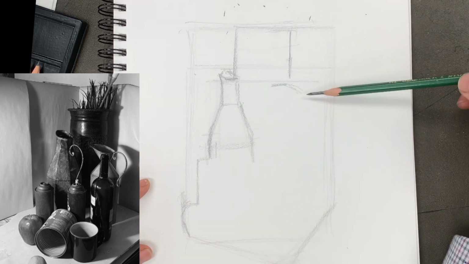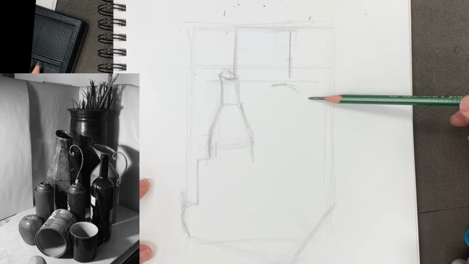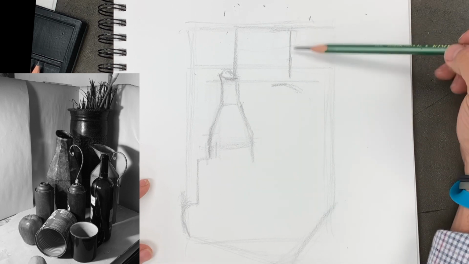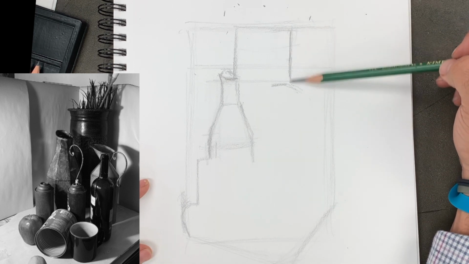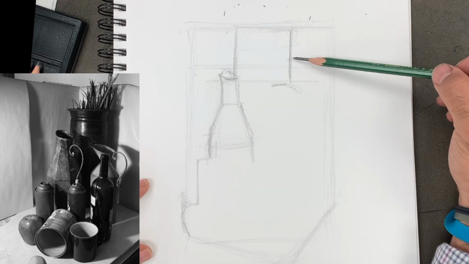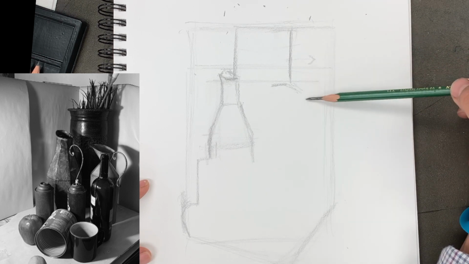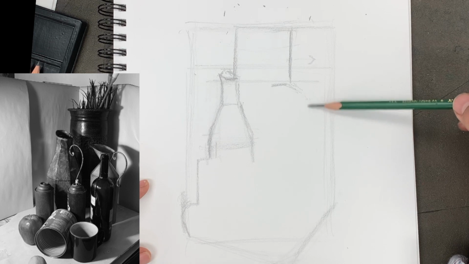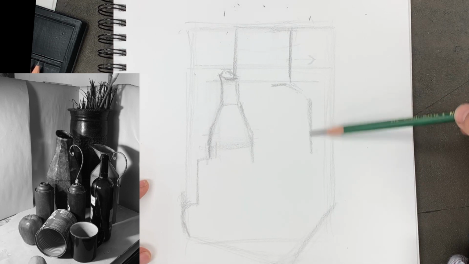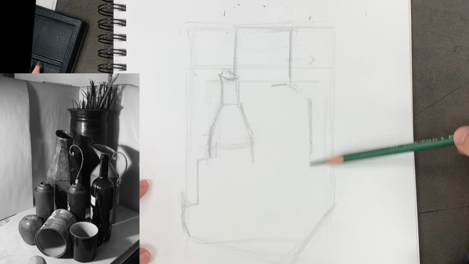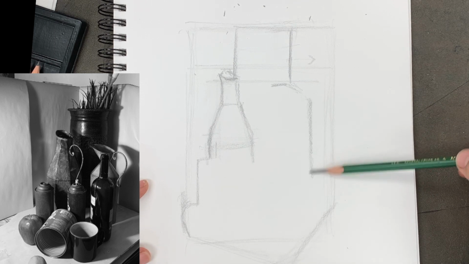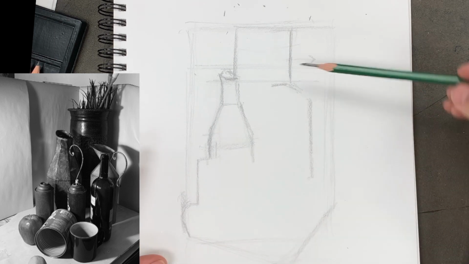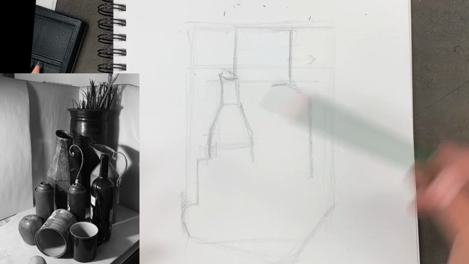Now again, I'm gonna start to define the side of this vase here, and I'm gonna relate it to this line right here. So how far off this side does this vase go? I'm thinking it's somewhere around here. All right. And I'm happy with that. I've placed these items where they need to.